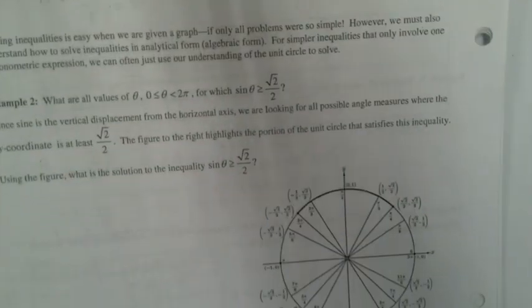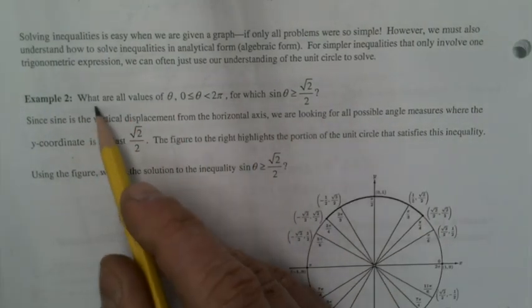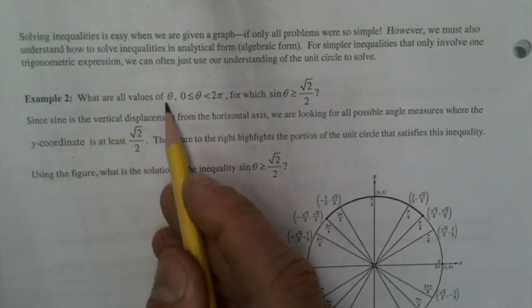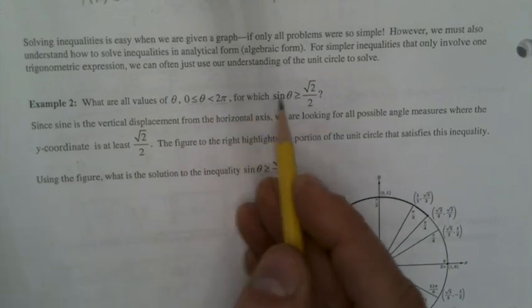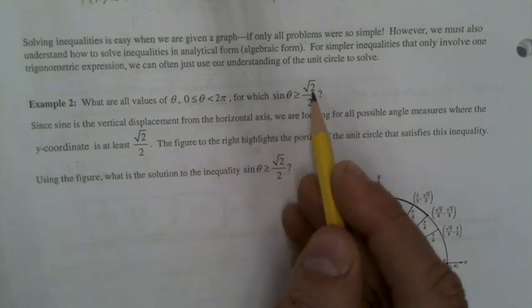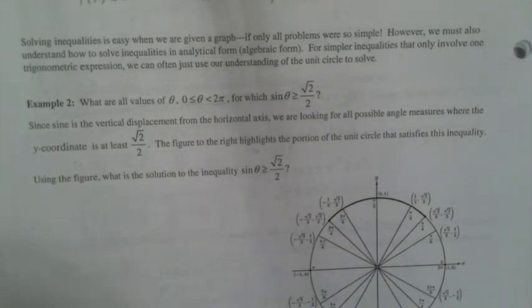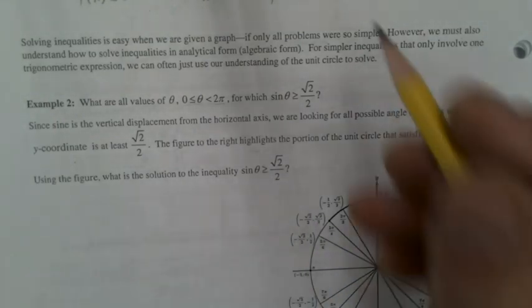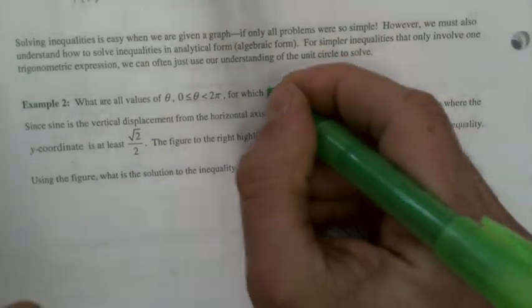The second example is going to obviously get more complicated. What are all values of theta from 0 to 2 pi, so our domain's limited, for which sine of theta is greater than or equal to root 2 over 2? So this is more complicated. It's not just comparing it to 0. Some things I want to notice is that we're talking about sine values. So in this case, sine values are y values. So that's something that we want to make sure we remember.